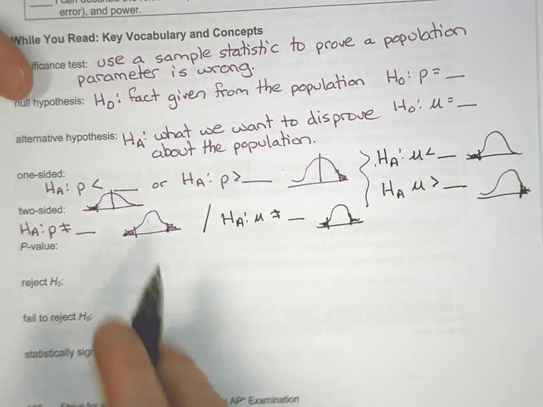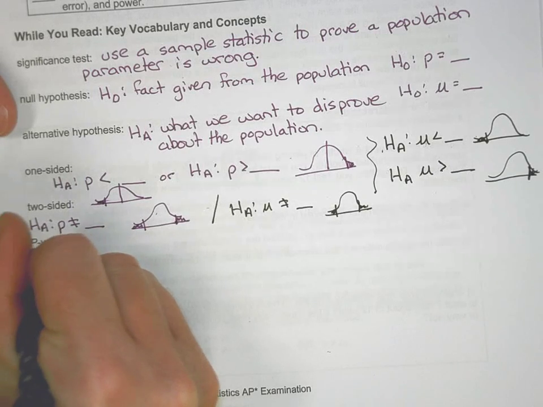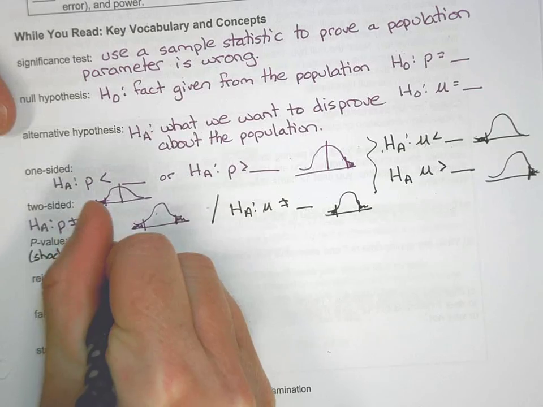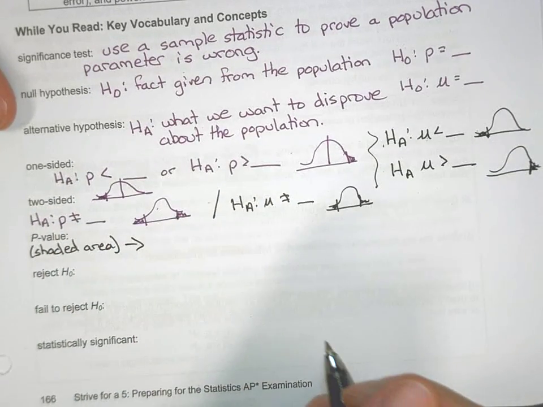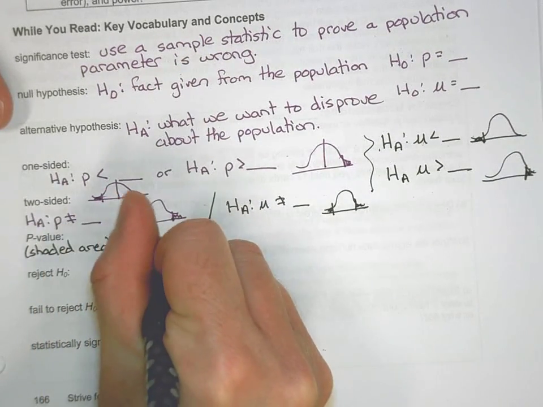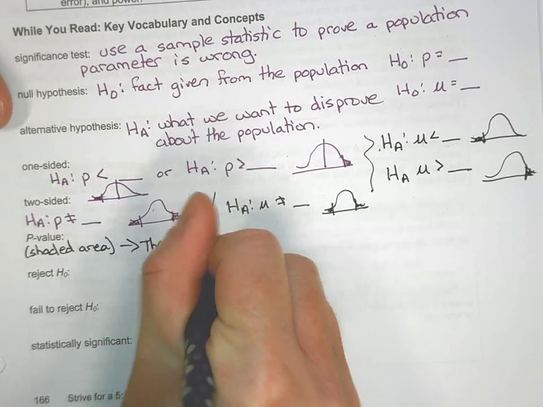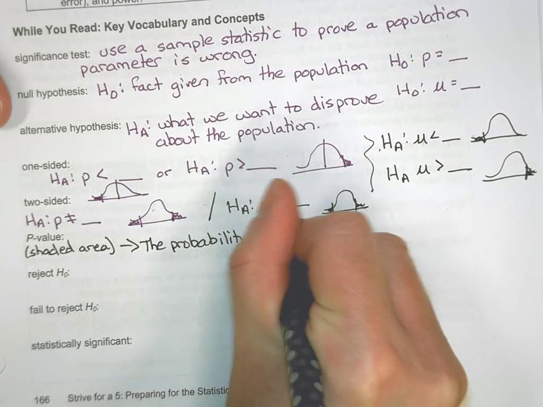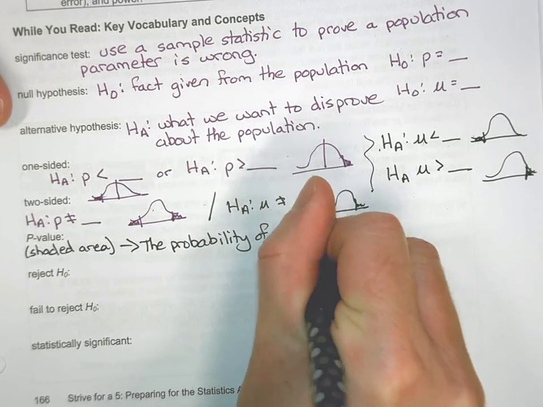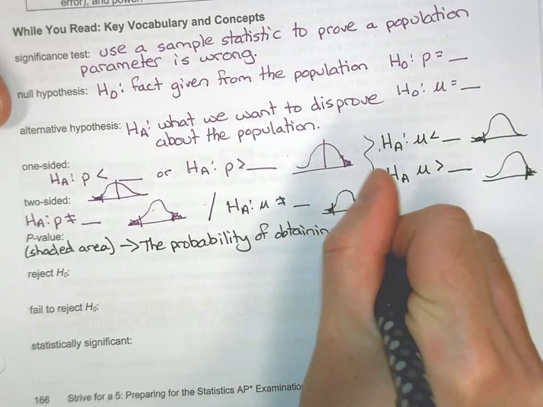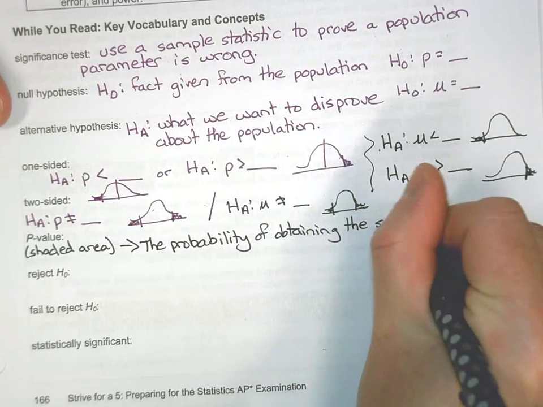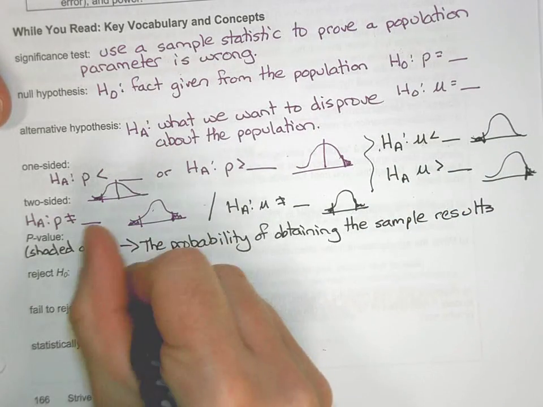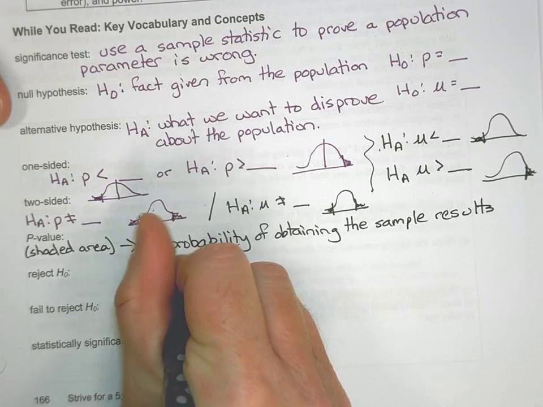Your p-value that you find is the shaded area when you run the test. In context, the p-value is the probability of obtaining the sample results, whatever they are, if the null is true.